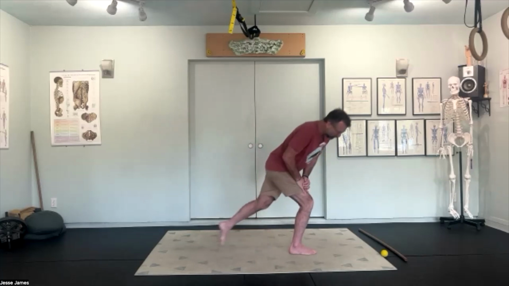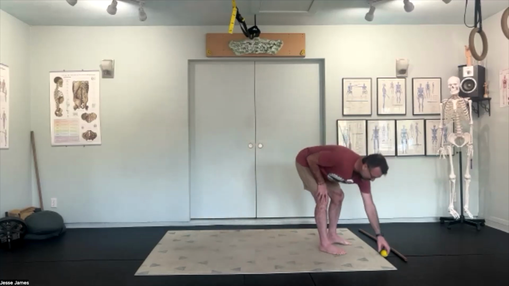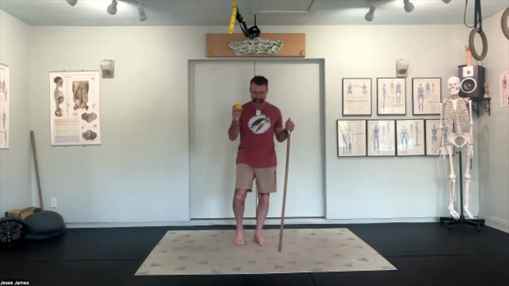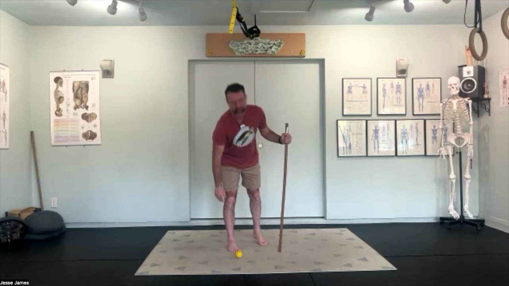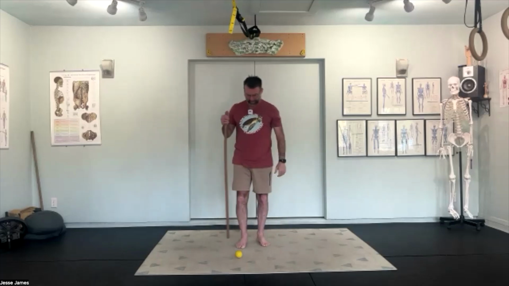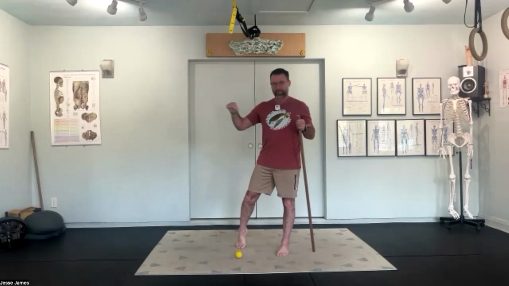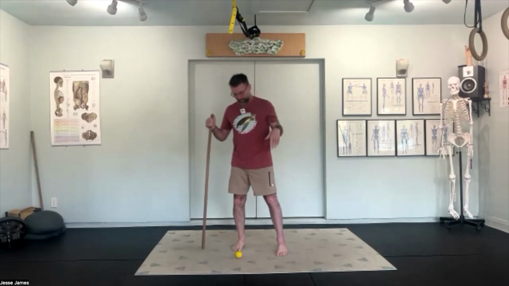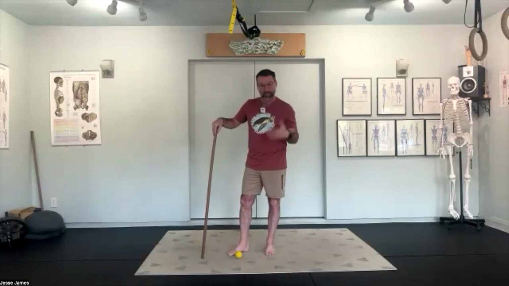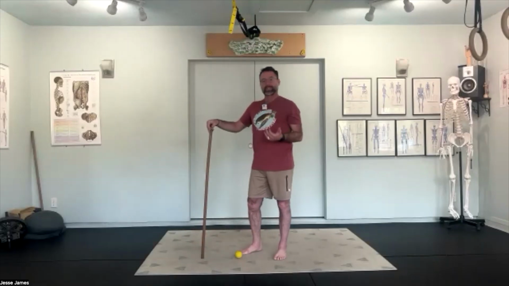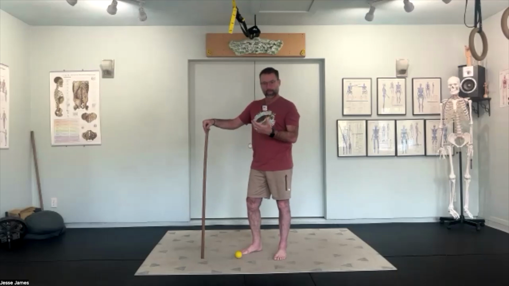Now, we're going to go ahead and come up to a standing position. We're going to grab our ball, either a lacrosse ball, tennis ball will work, a racket ball may work. And I like having a staff or something that we can balance on so that we don't have to focus on our balance work. And we're going to do a little bit of work specifically on the big toe line.